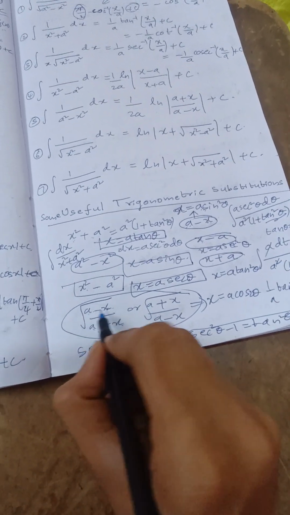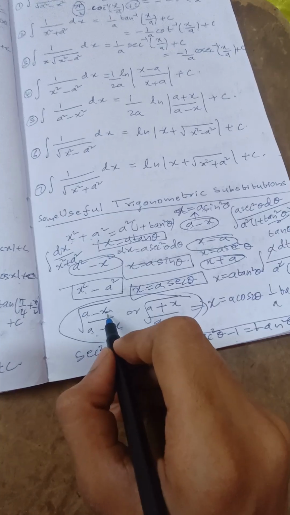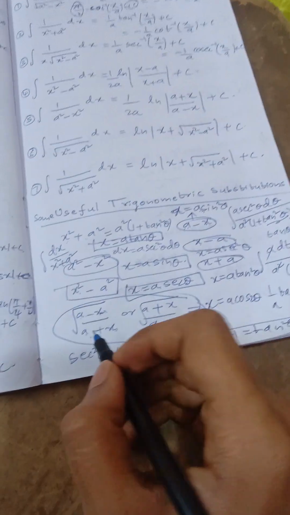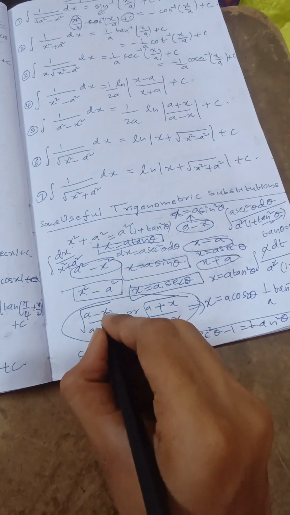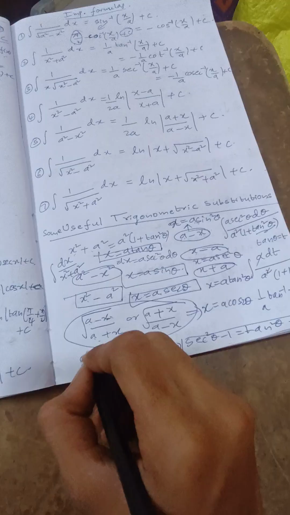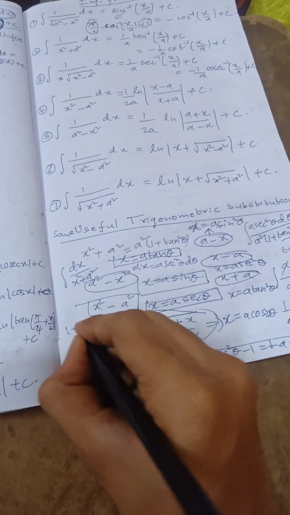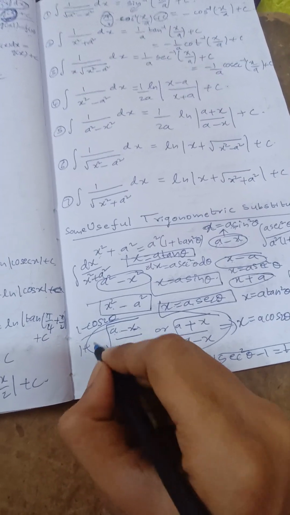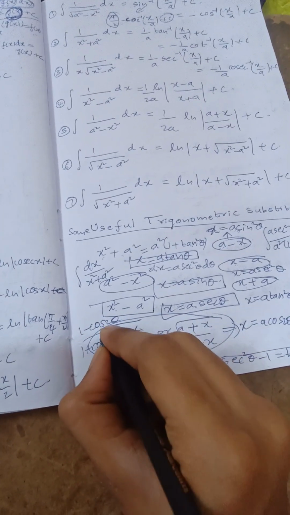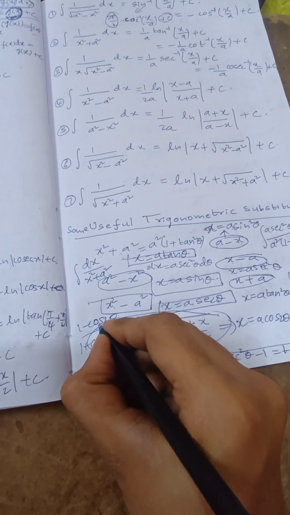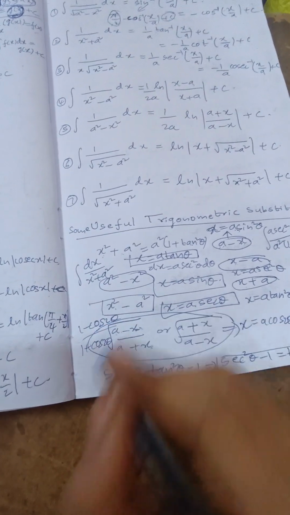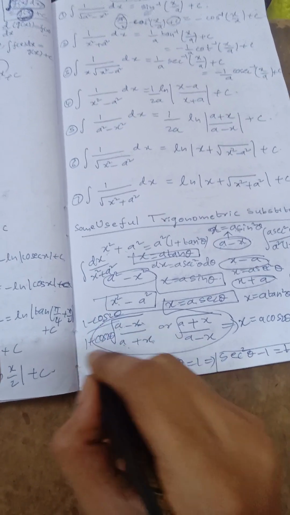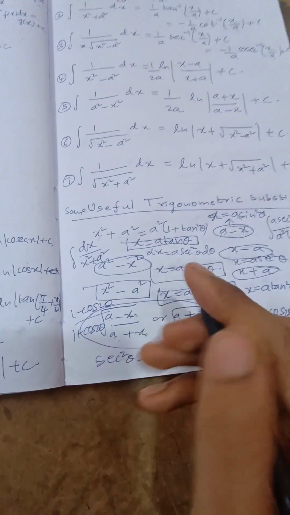We can simplify this using cos 2 theta is 1 minus 2 sin square theta, or 2 cos square theta minus 1. We will be able to simplify numerator and denominator like that.